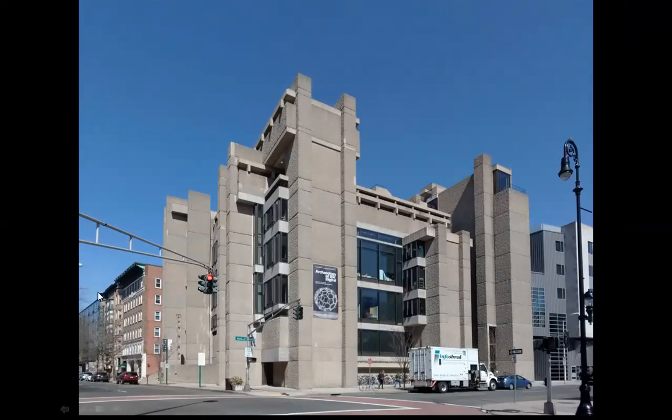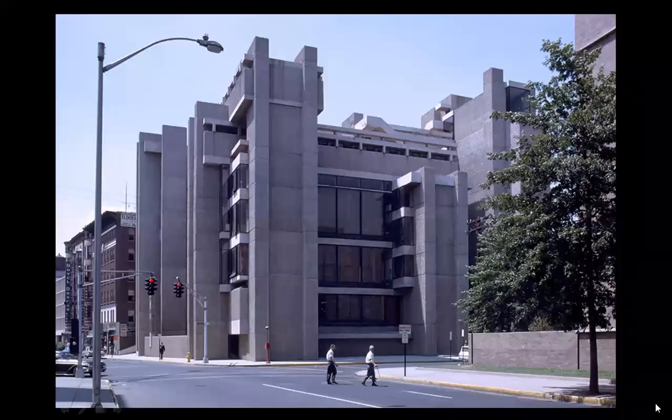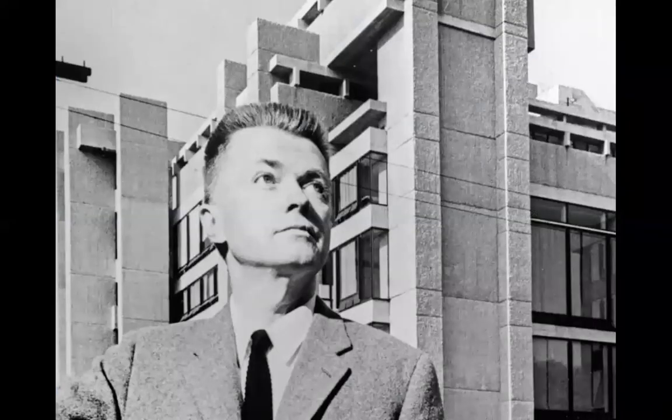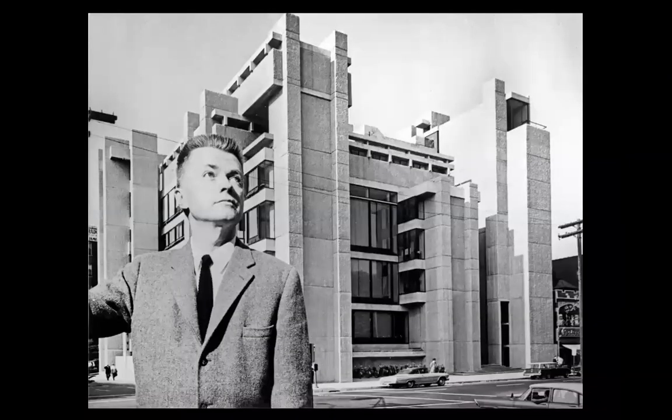So this is the building, the School of Art and Architecture at Yale University. Here he is. Paul Rudolph. His trademark concrete. I wonder what Tadao Ando would think or thought of this manner of treating concrete, so very different from his.